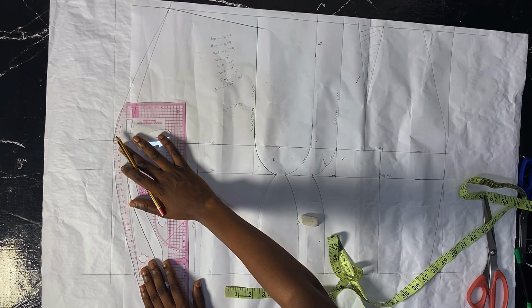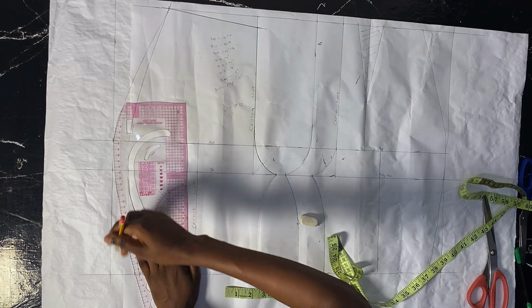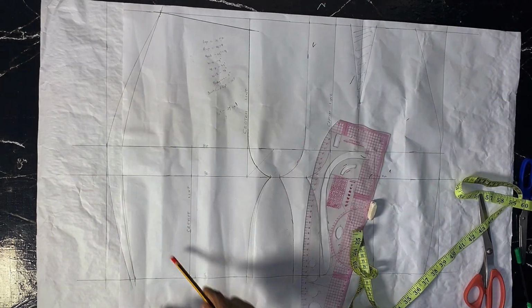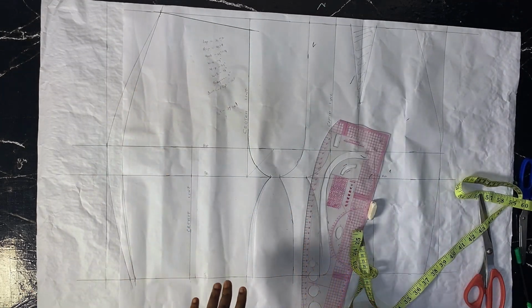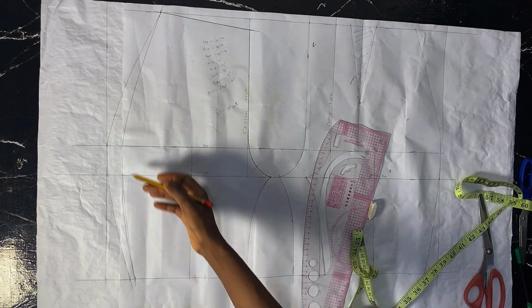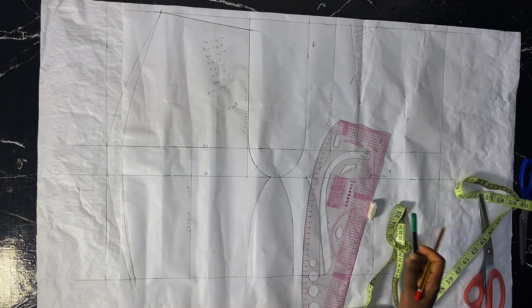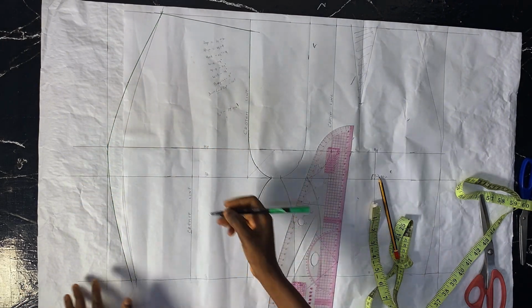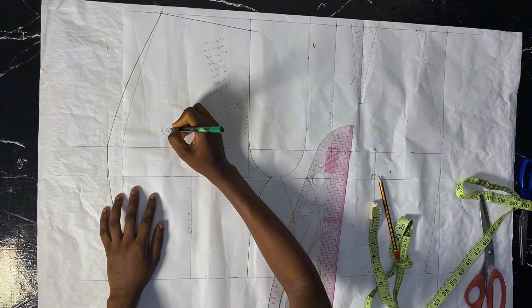I hope you see how I connect this. The one you see inside is our old basic pattern, right? The one outside is our new padded pattern. So this is what concerns us. The green lines are our business. So I'm going to label this front.